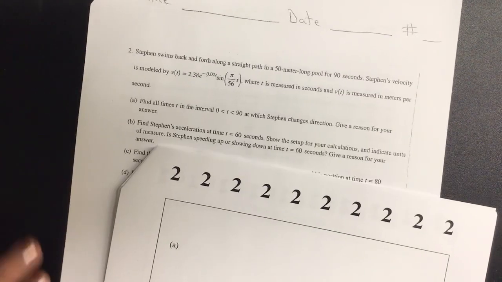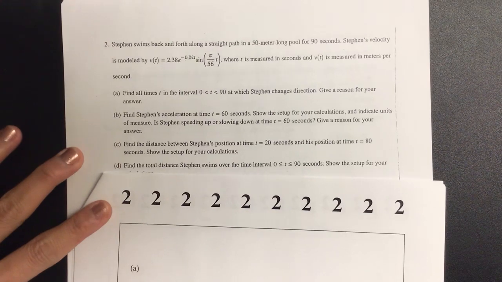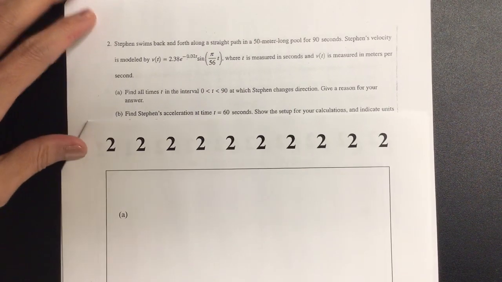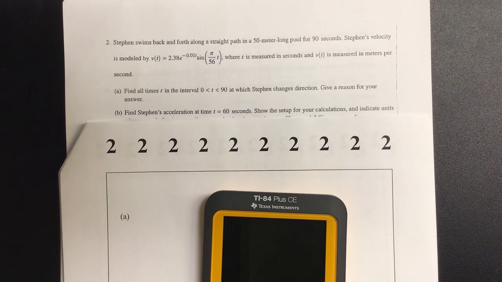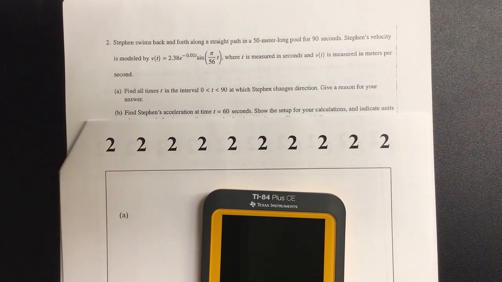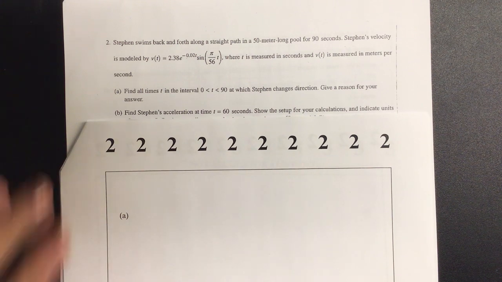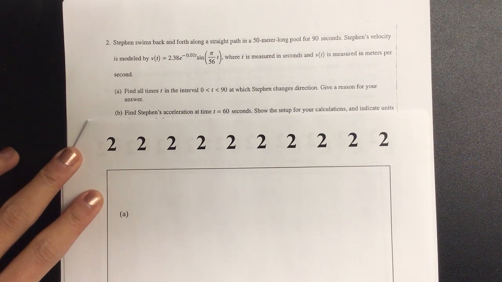There it is. Steven swims back and forth along a straight path in a 50-meter long pool for 90 seconds. Steven's velocity is modeled by v of t equals 2.38 e to the power of negative 0.02 t sine of pi over 56 t, where t is measured in seconds and v of t is measured in meters per second. Find all times t in the interval 0 < t < 90 at which Steven changes directions. Give a reason for your answer.